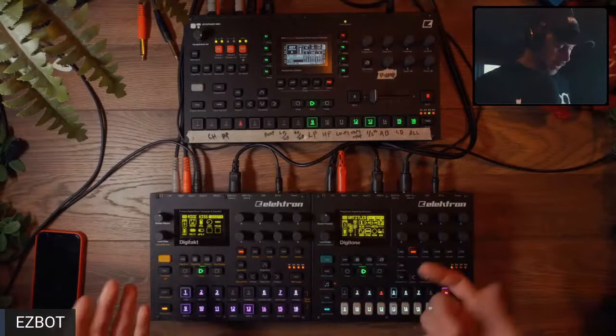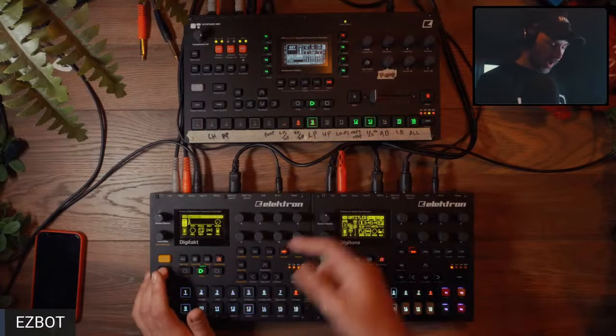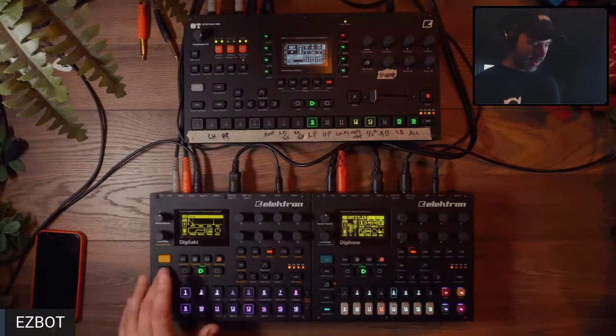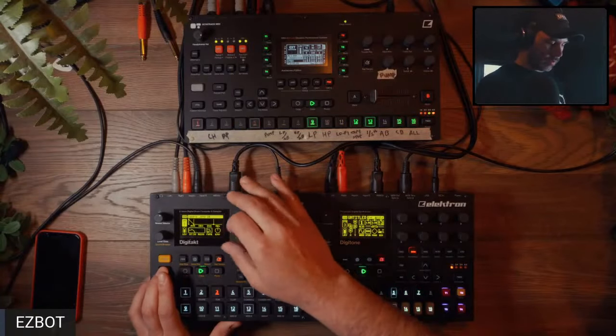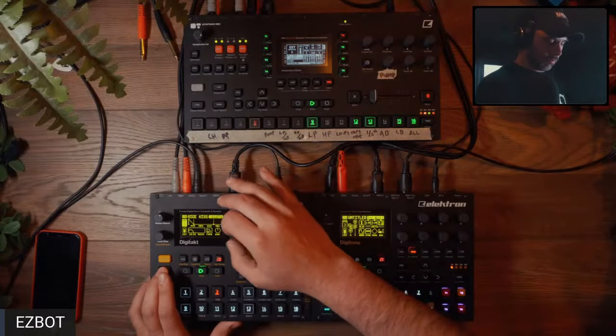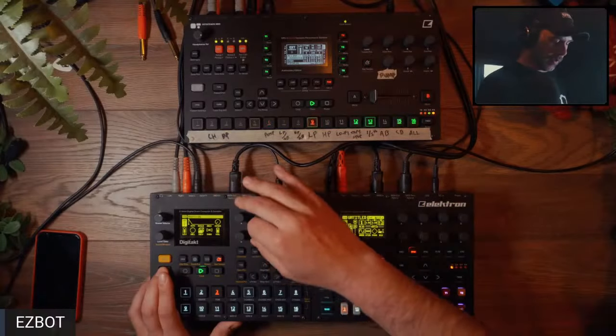So on the Digitech, we could try to do that. We'll save a temporary state, and I could go into my amp page here. Maybe I'll go into my filter. I'll select a track that's using the low pass filter. Maybe I'll bring up the reverb a bit.